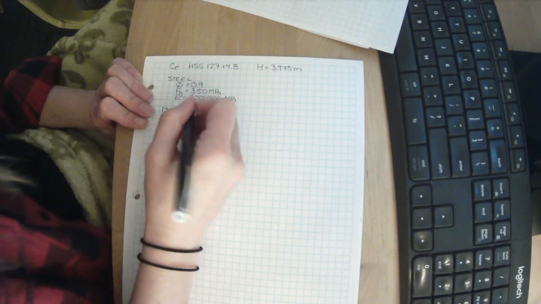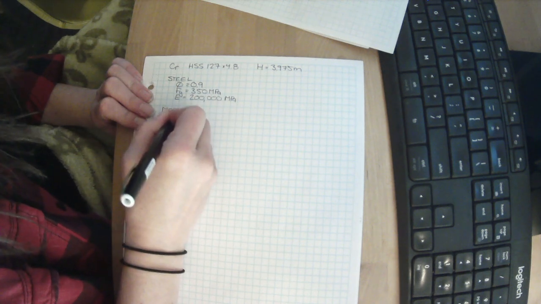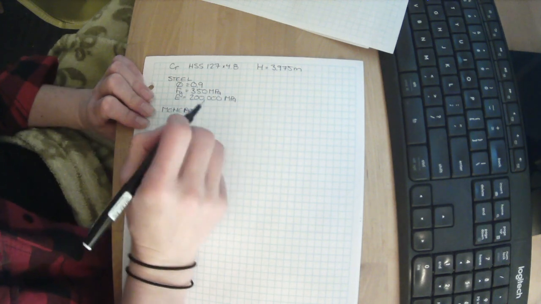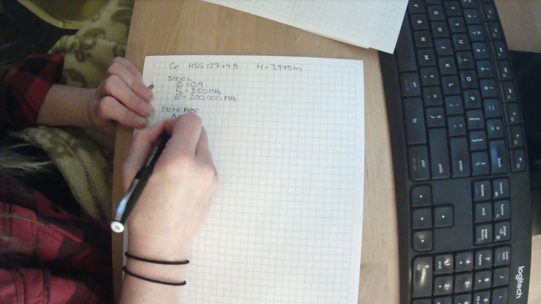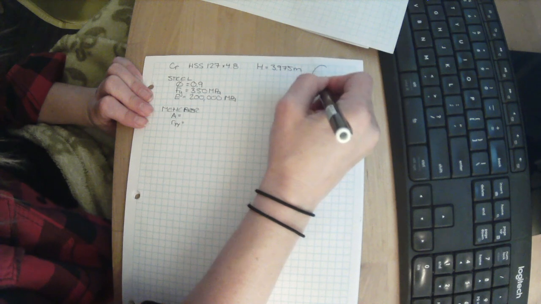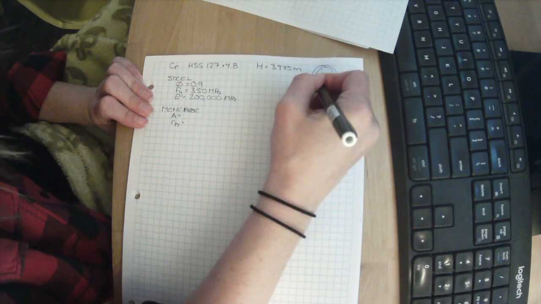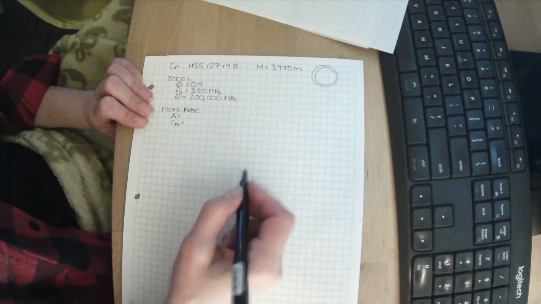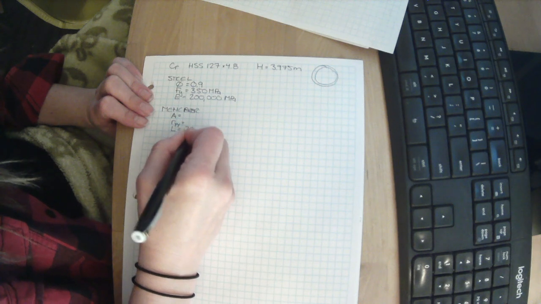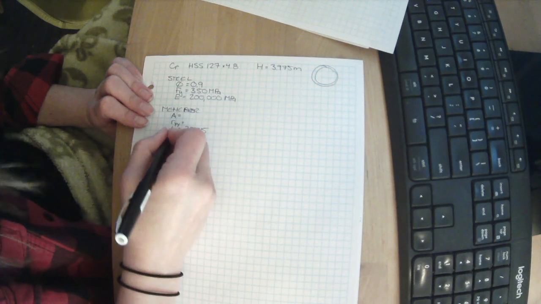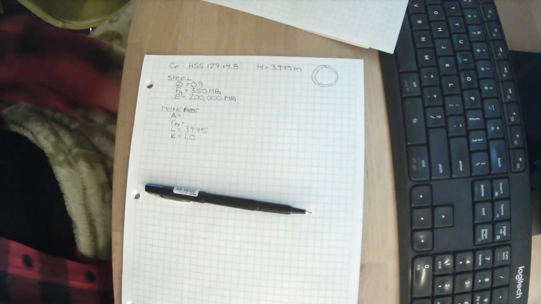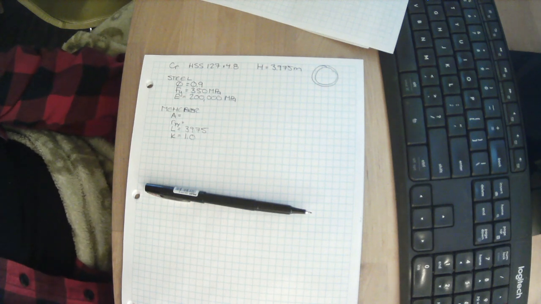For our member, we want to know our area, and you saw that we're not actually using I because there were two different ways to write out the critical buckling component. So we're going to look up A, our RYY, which we know, this is just a round section, so it's going to be the same in both axes. L, we know, is 3,975, and K equals 1. So let's look up our A and our RYY for this member.